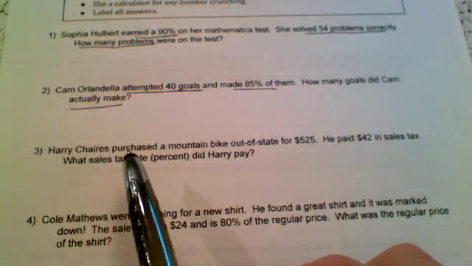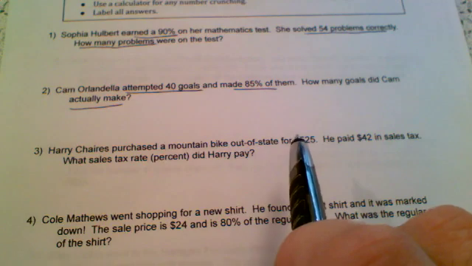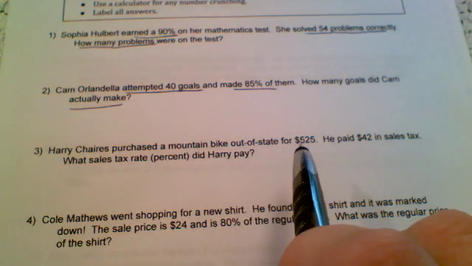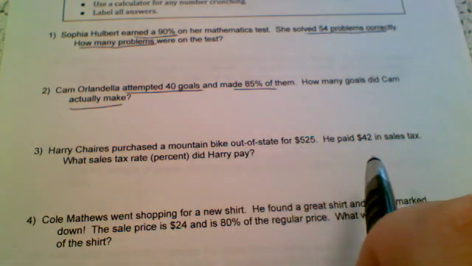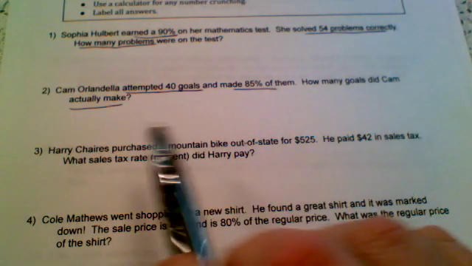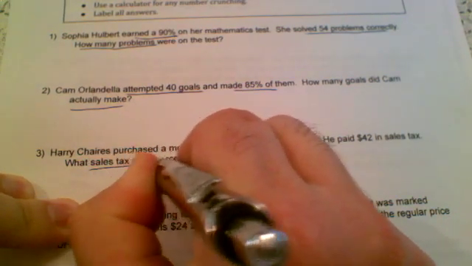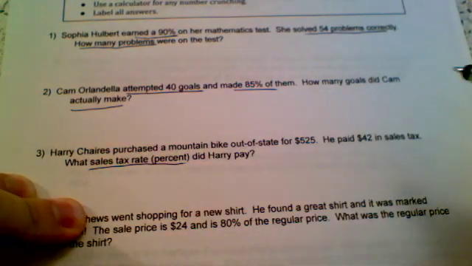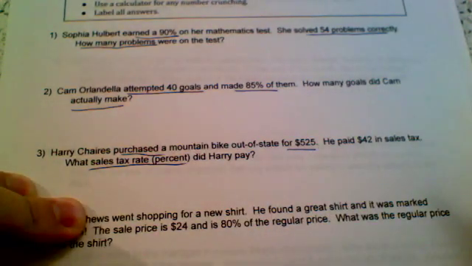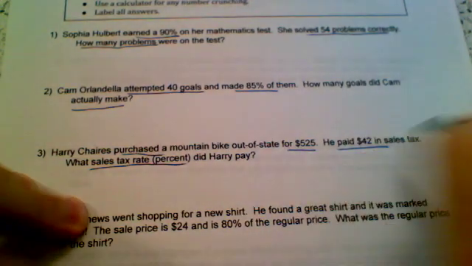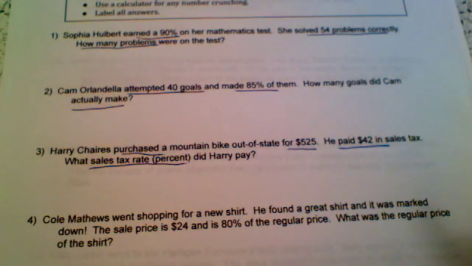All right, Harry purchased a mountain bike out of state for $525. He paid $42 in sales tax. What sales tax rate or percent did Harry pay? So when we talk about a sales tax rate, that's the same thing as a percentage. He purchased the bike for $525 and he paid $42 in sales tax.